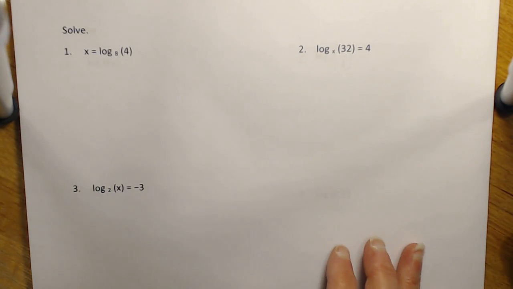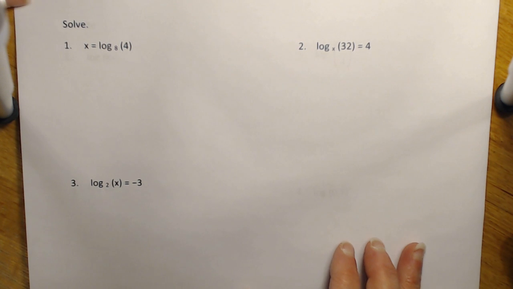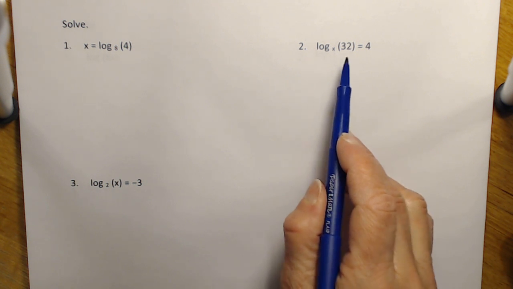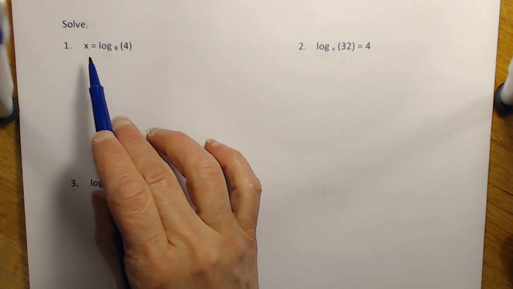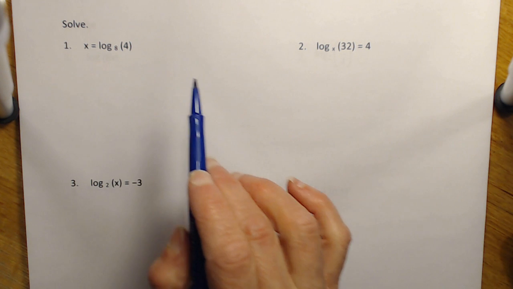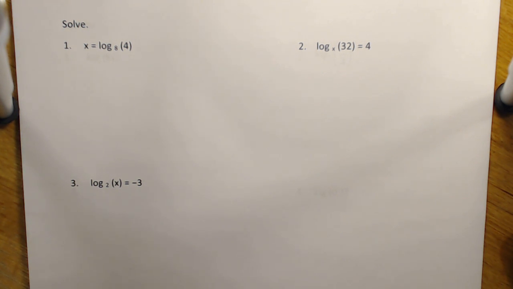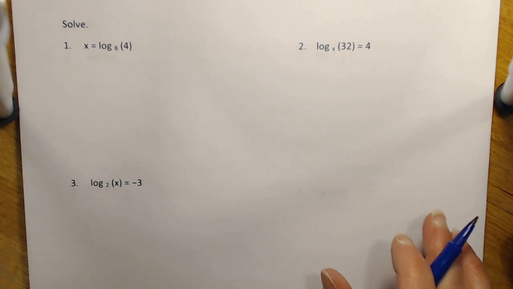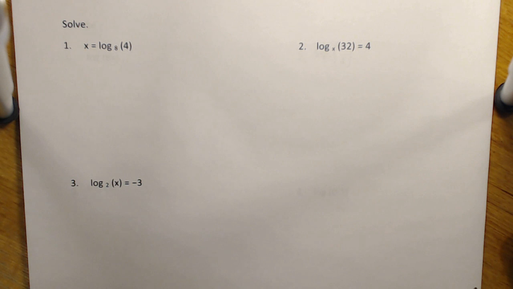All right, next set are just 3 equations to solve. Now, there's a lot of different kinds of logarithmic equations that we're going to need to solve. These are sort of the basic ones. It's just log of something equal to a number. Okay, there's not multiple logs, there's not exponentials buried in here. So it's really the simplest of the equations. And again, there's other ways to solve these, and we learn more methods as we go forward.